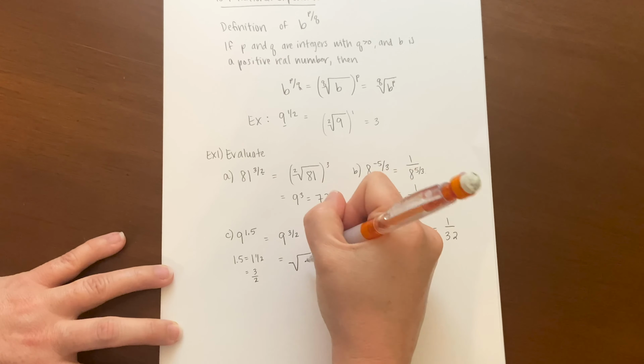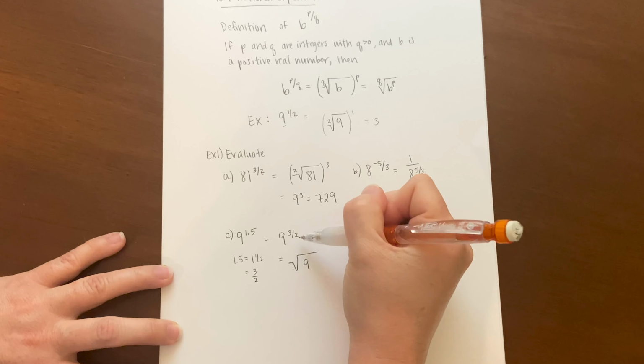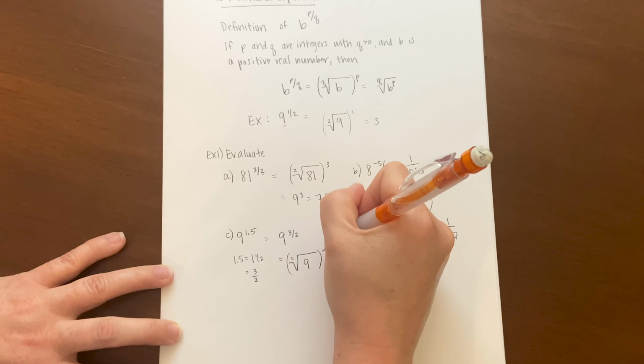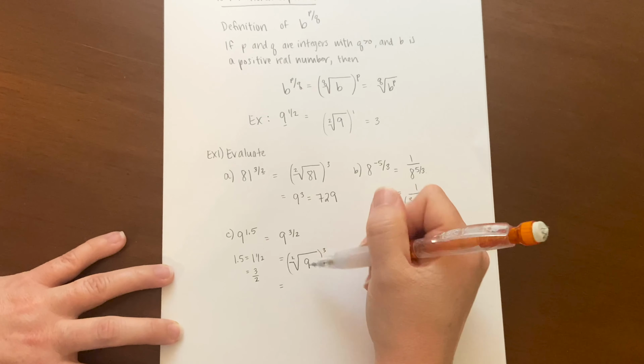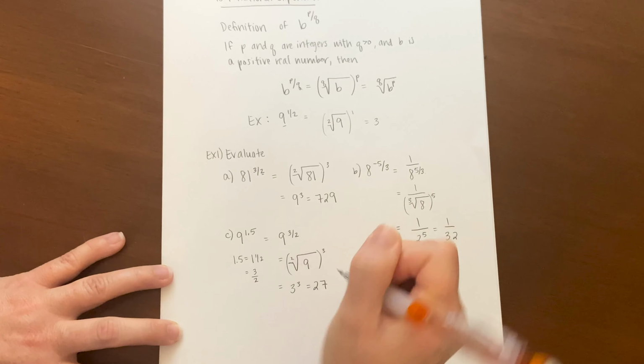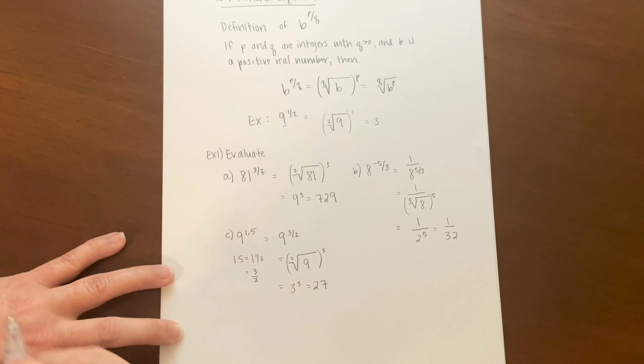Our base is 9, so that goes inside the radical. Our root is on the bottom, so this is a square root. The exponent is on the top, so we're going to cube that. The square root of 9 is 3, and then 3 cubed is 27. That's another one that we're going to use pretty frequently, so you'll get familiar with that one too.